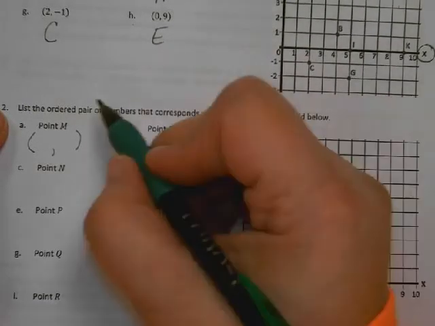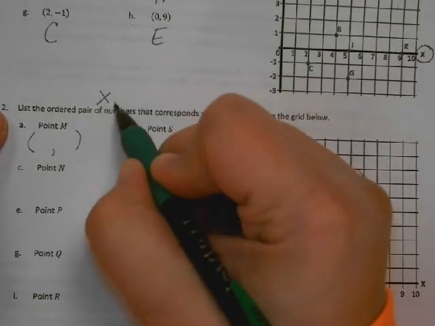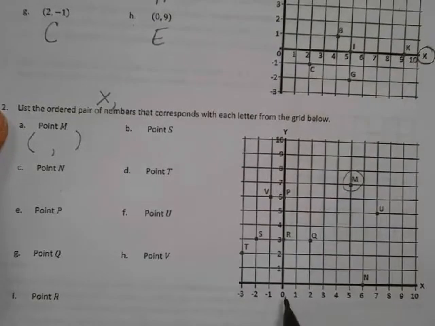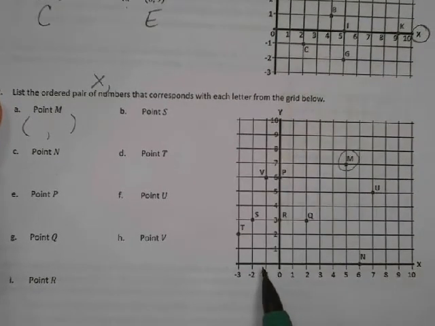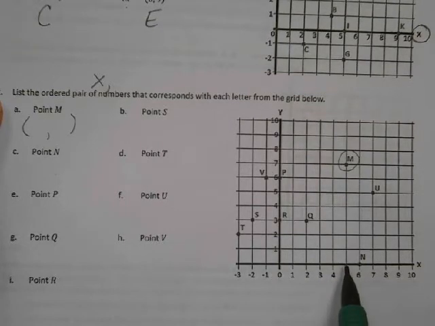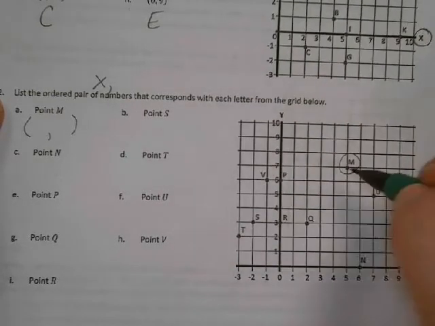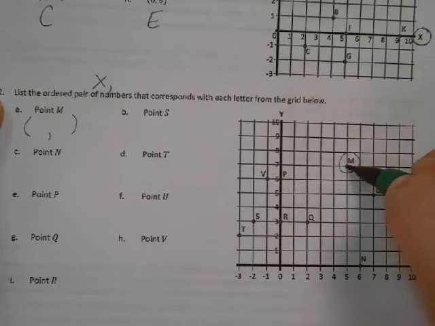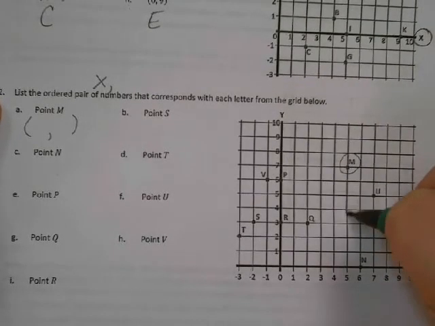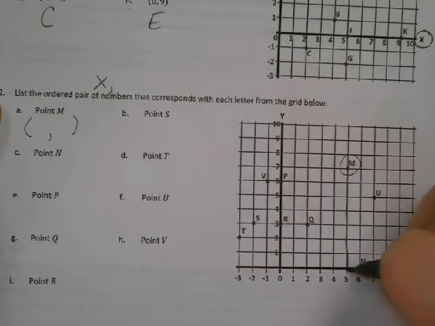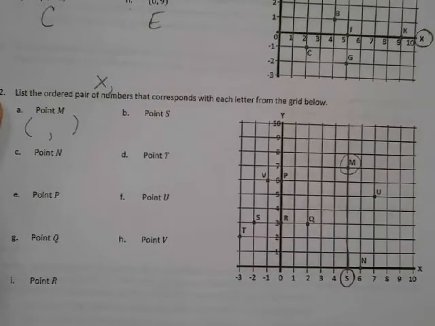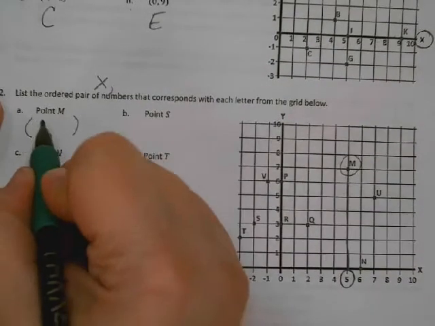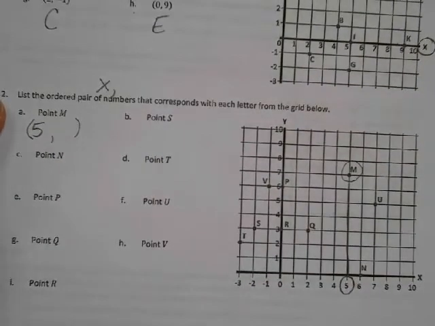Remember, my very first number is going to be my x number. So I'm going to go to the x line, and I'm going to look for the number that lines up with this M. So I can start with the M and go straight down, and I can see that that's a 5. So then my first number in my ordered pair is a 5.